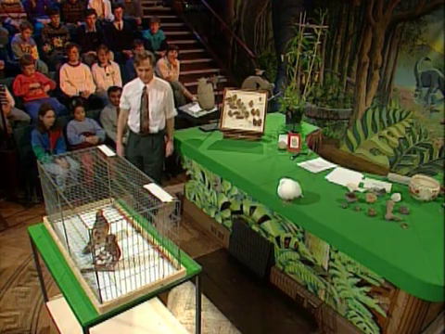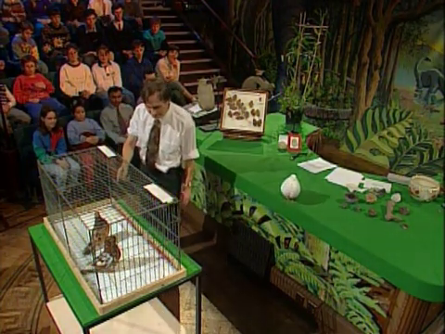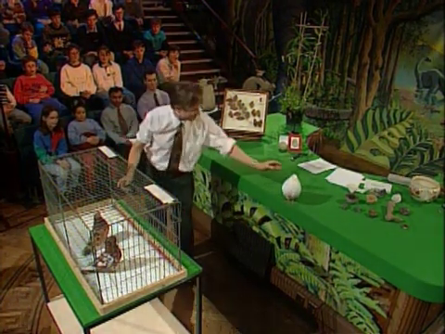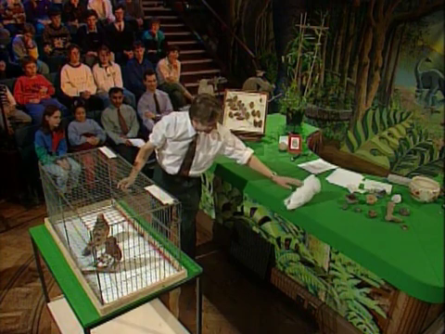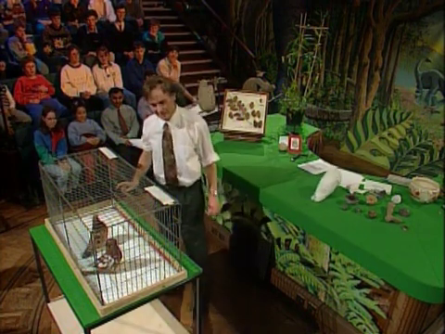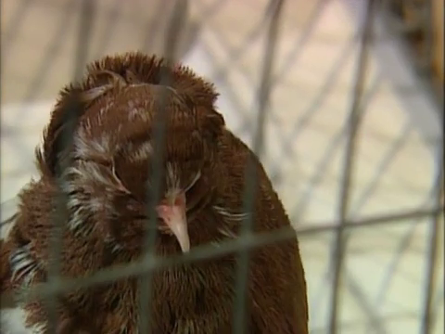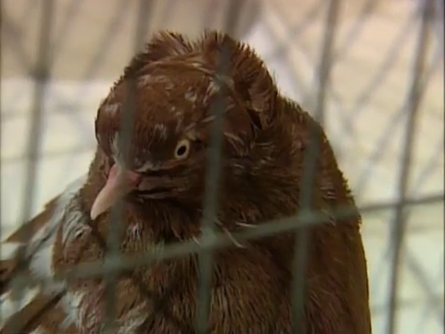Now in the cage here, we didn't quite trust these ones to be let out. We trust this one. This is a domestic flight pigeon, and you see how it's been bred for this curious little ruff round the back of the neck, and also the red ring round the eye.